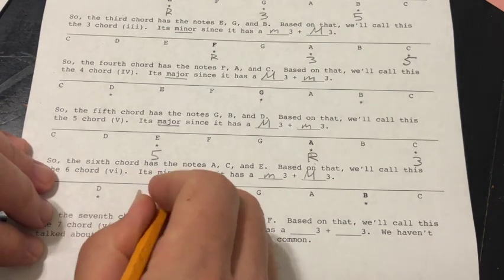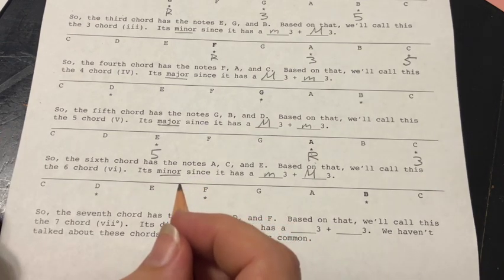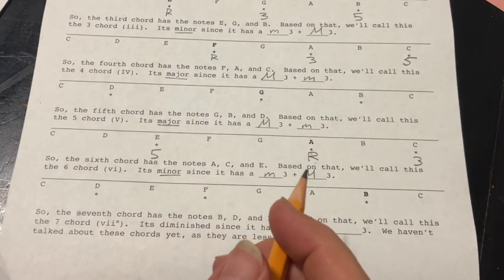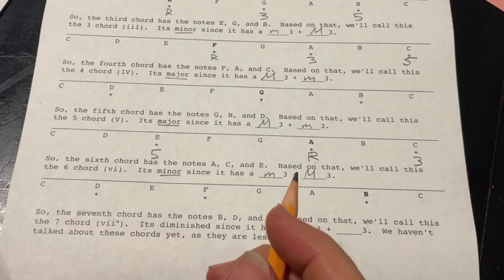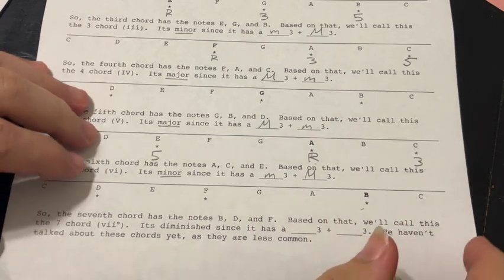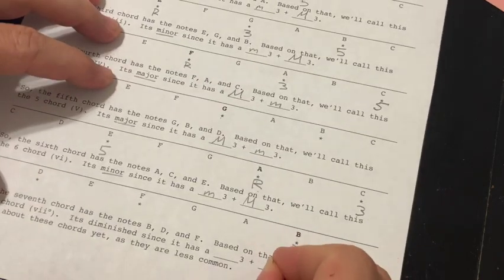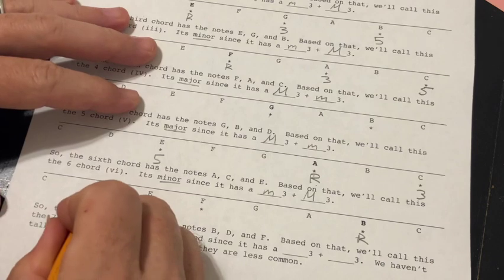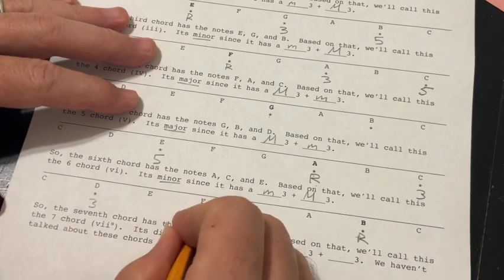That's another one of those I've memorized a billion times. The 7 chord, though, doesn't fit those parameters because it's 2 minor thirds. Because B to D is a minor third, and then D to F is a minor third. Okay?